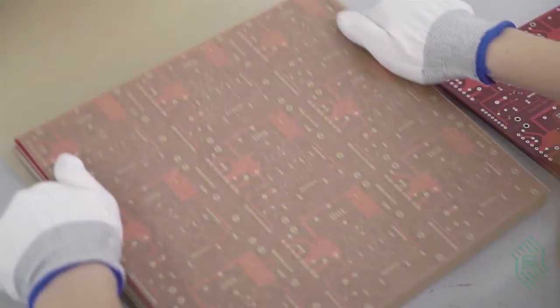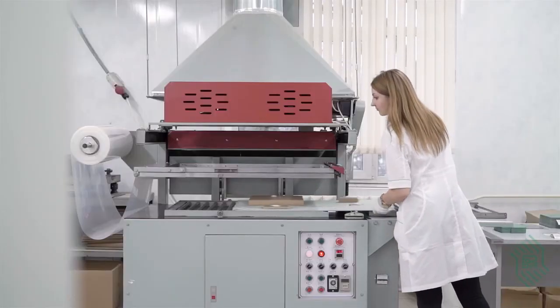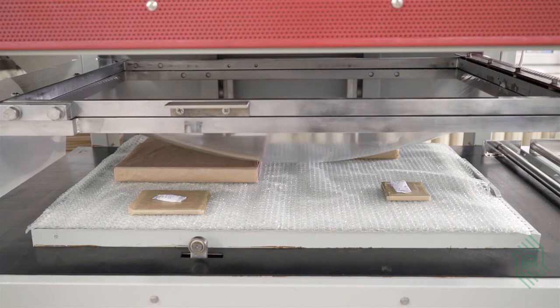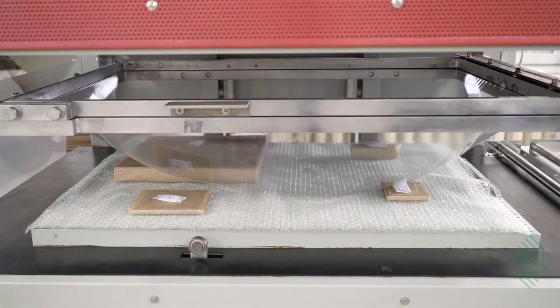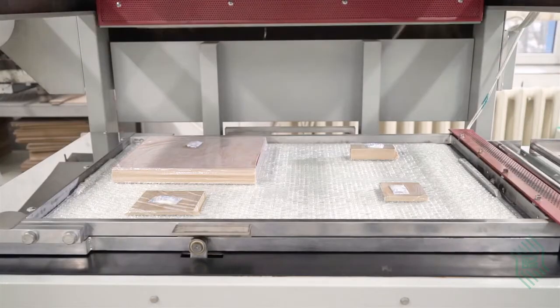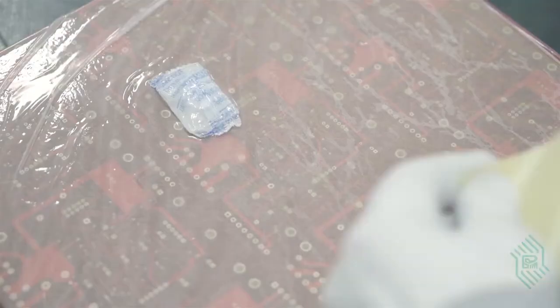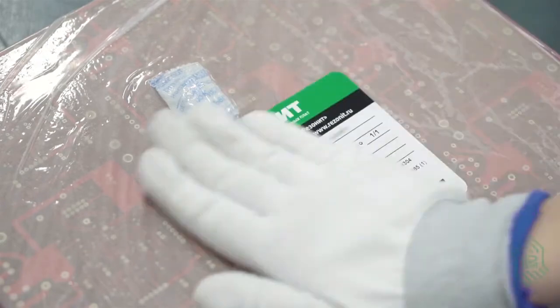In order to avoid moisture for ensuring a longer-lasting solderability, the PCBs are wrapped in vacuum packaging with moisture-absorbing materials. Next, the PCBs are transferred to the finished goods warehouse for customer delivery.